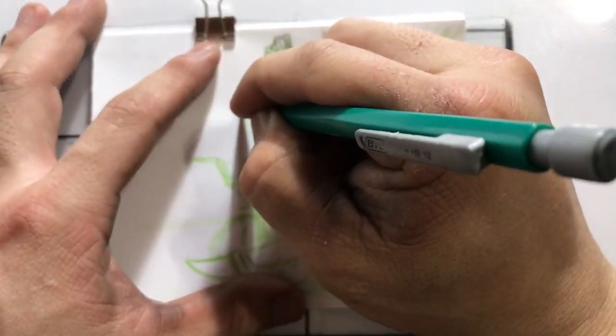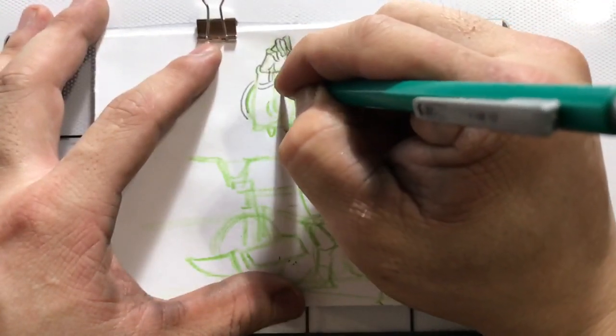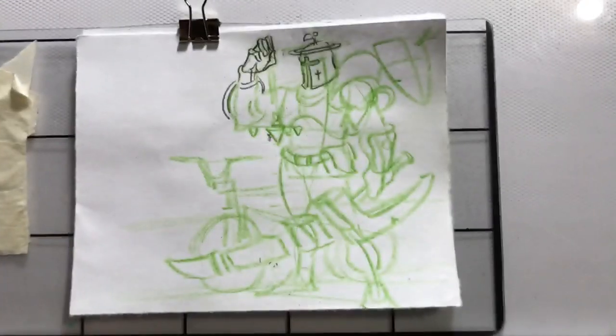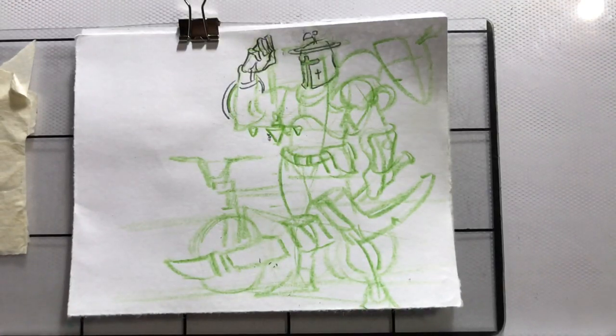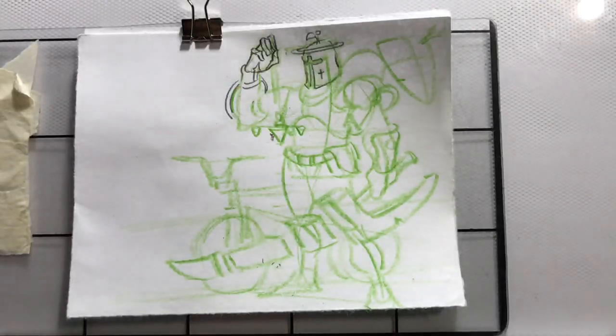Actually, put a buckler on him too. It's kind of cool. This is a cringy character, man. Yeah, we're gonna have to fix that. That thing is all messed up, bro.